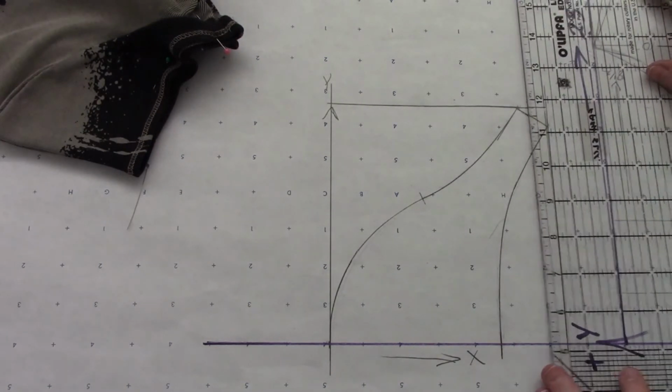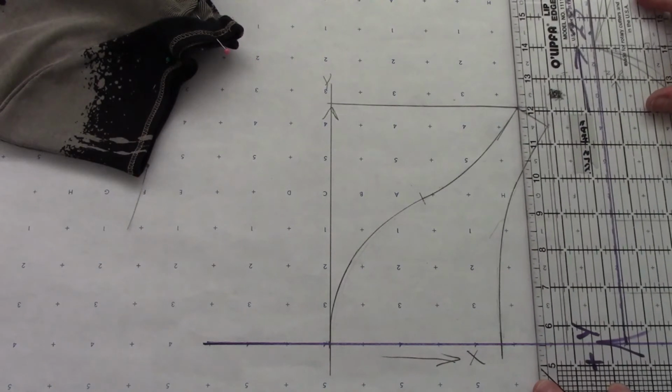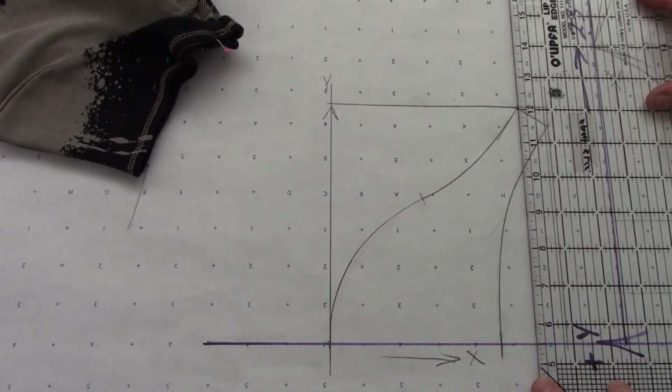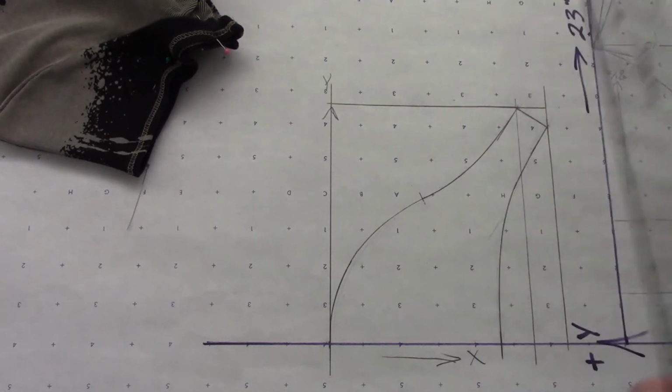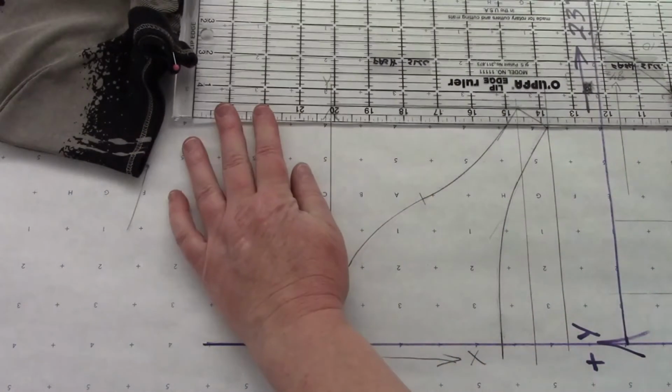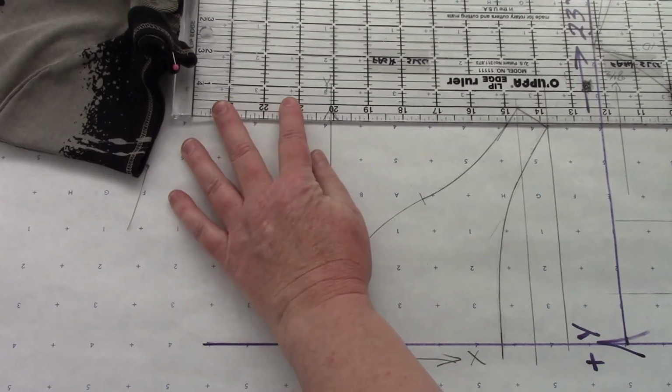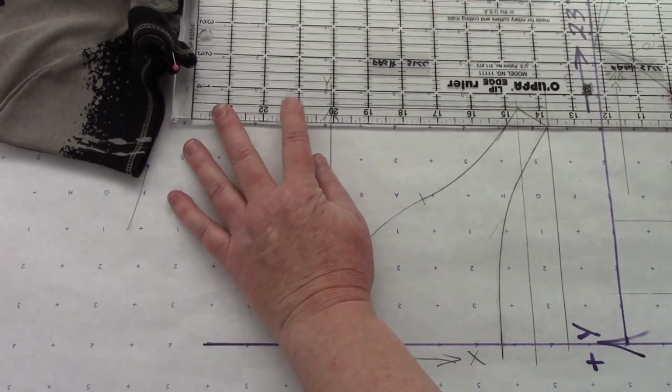Okay, so now I'm looking for landmarks, and at 7/8 of an inch up, I've got this mark, and a 1/2 inch down, 1/2 inch, 5/8 of an inch.